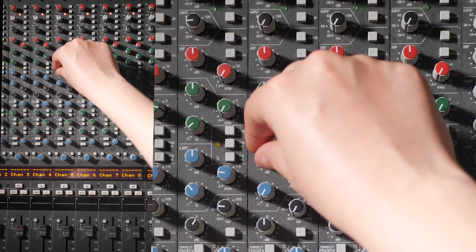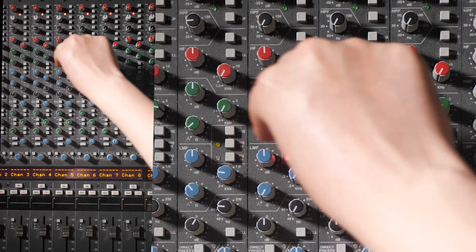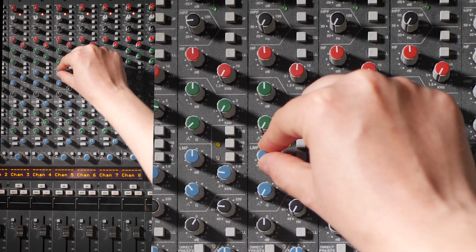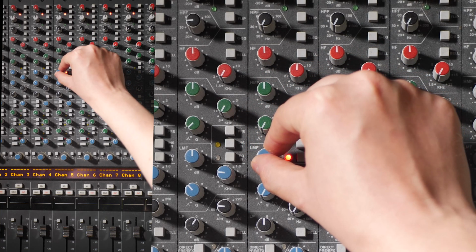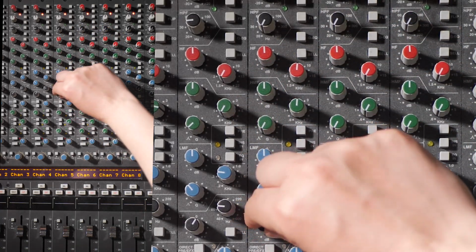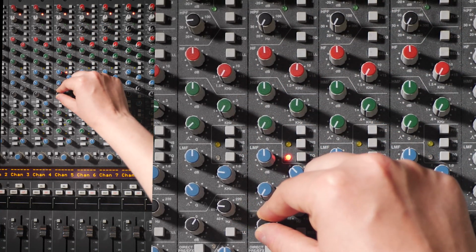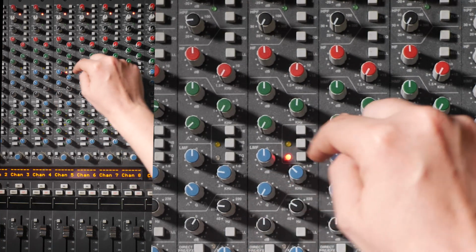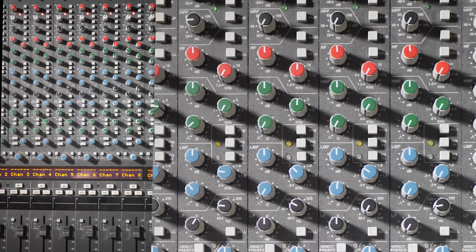Then we have the low mids. Check, check, check, 1, 2. Now we have our low band. Check, check, check, 1, 2. Sorry for whatever that did to your ears. I'm not really listening right now.